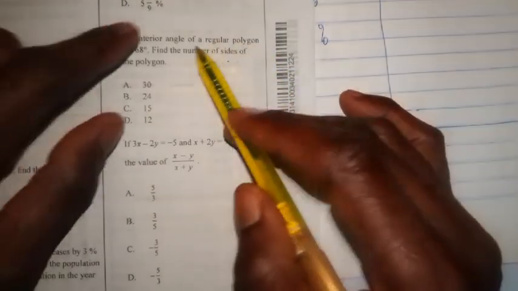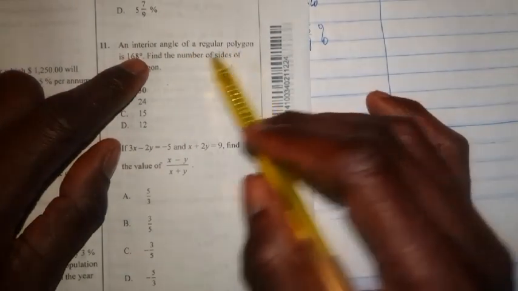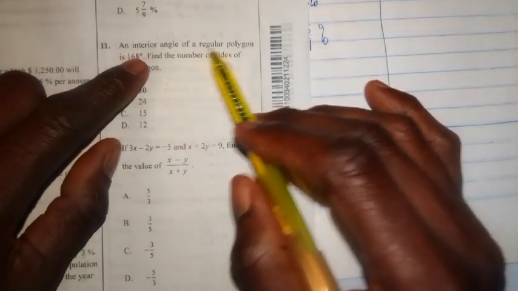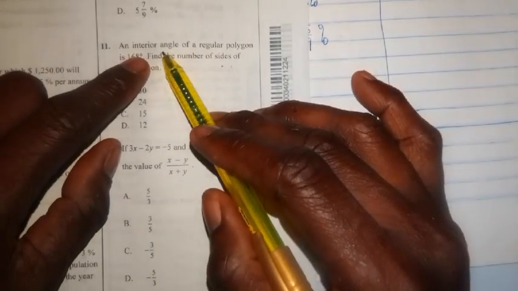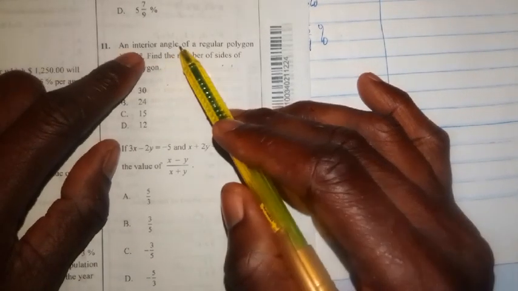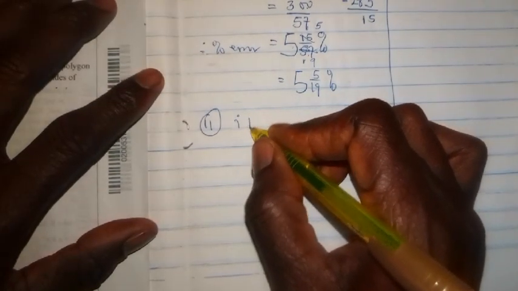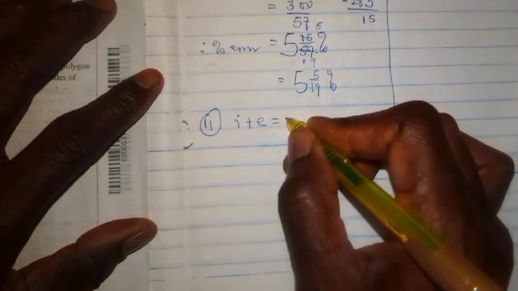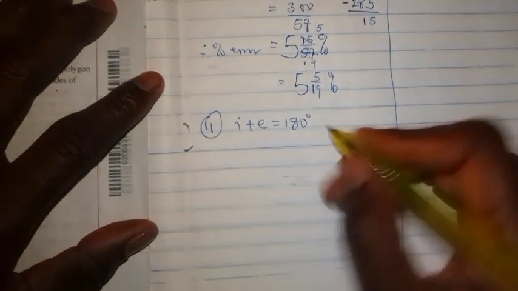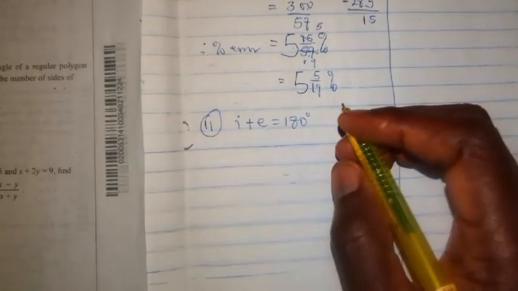To start with, we are given the interior angle of the regular polygon. The polygon is regular. So once you hear that the polygon is regular and the interior angle is given, then all you have to do is to relate the interior and exterior angle. That is, you would say the interior angle plus the exterior angle will give us 180 degrees. This is the relationship between the interior and exterior angle.